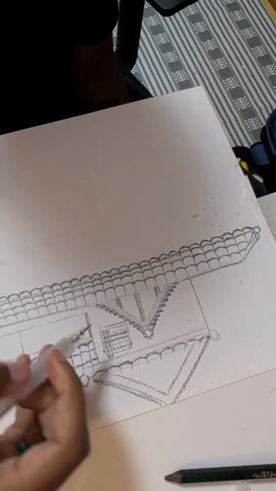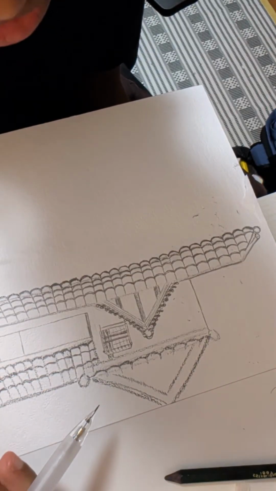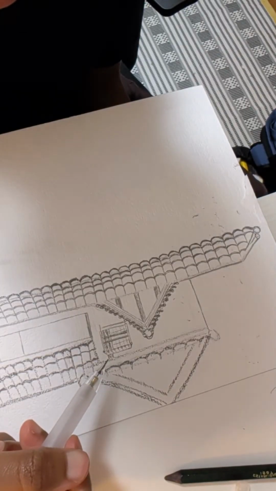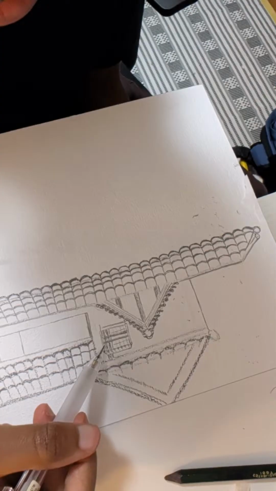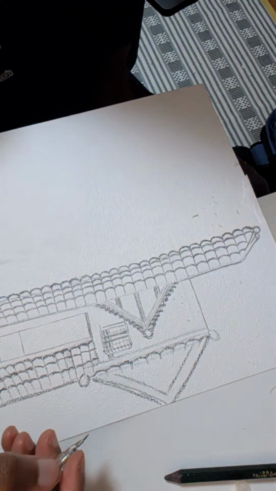I'm realizing that I tried to make this dark so it stands out, but by making it dark so it stands out, it doesn't really stand out that well, because maybe I should not have colored this part in until later. I'm hoping I'll remember.